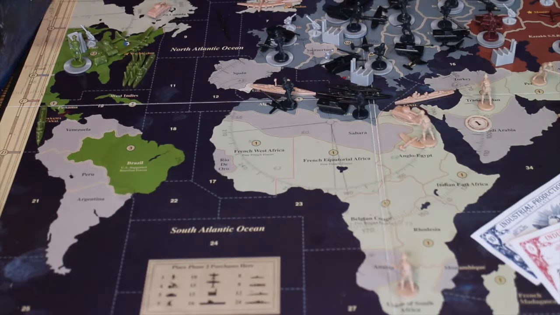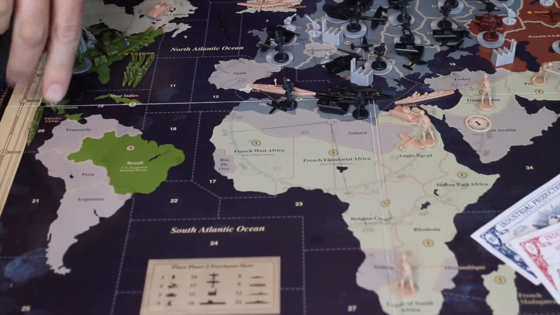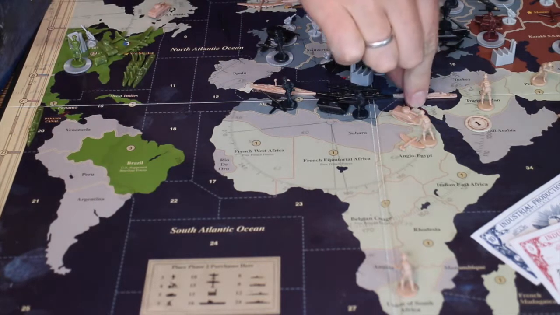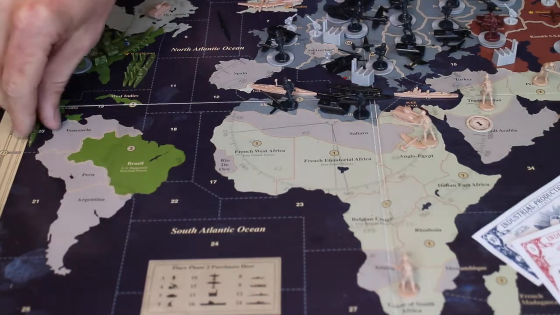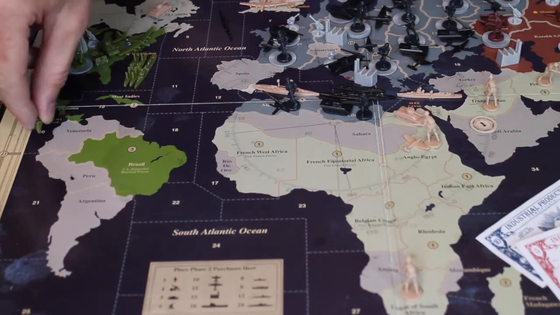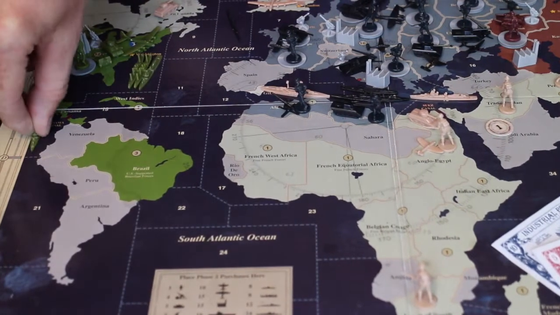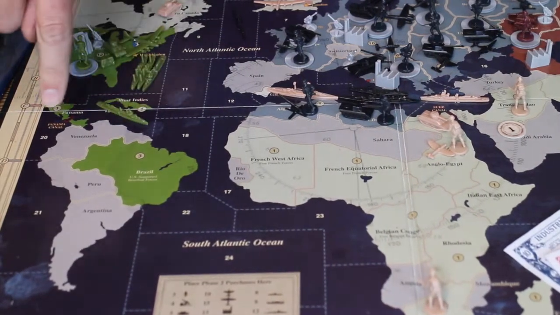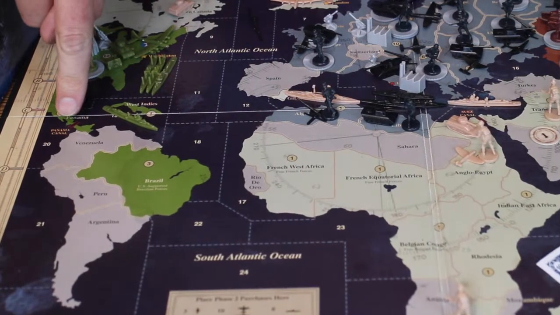Now one more thing for this episode. This is about canals. There are two canals in the game. There's the Panama Canal, and here the Suez Canal. And they work as follows. Let's say we're playing the US. We have this destroyer. We can just move it from this sea zone to this sea zone because we control this country, so we control the canal.